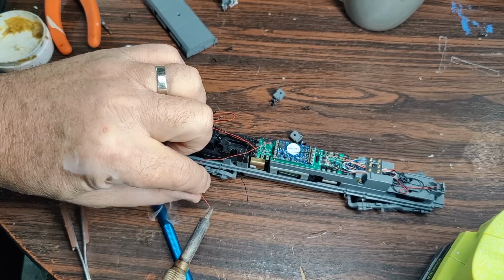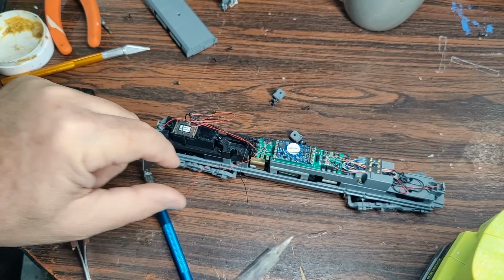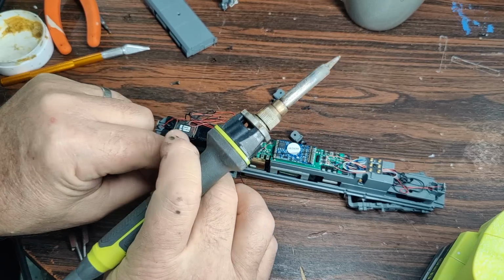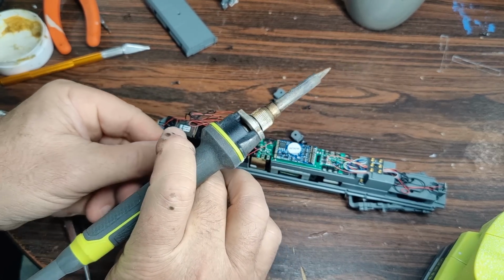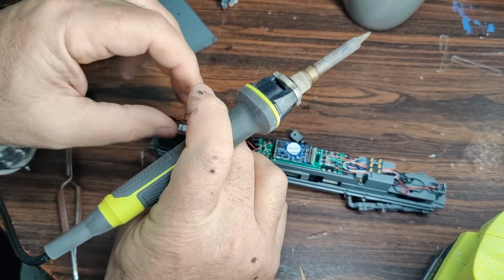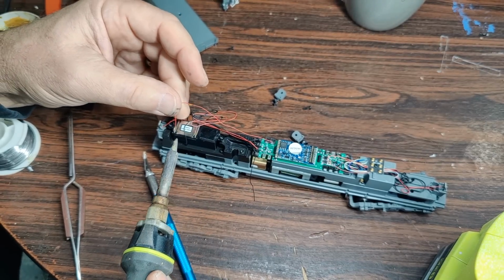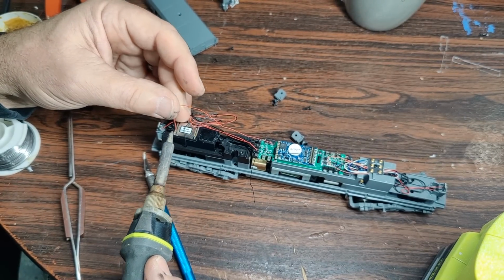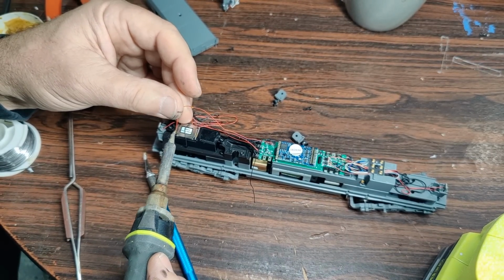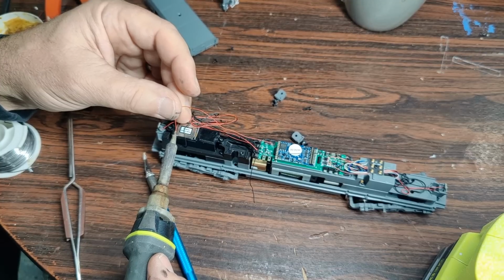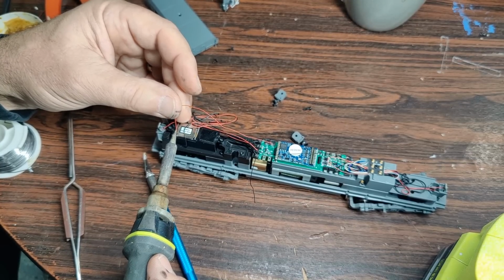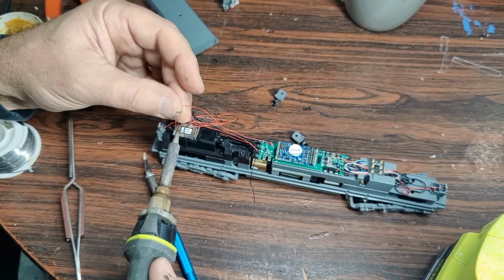I want to make it so that when I actually solder them together, I can just touch it very briefly, and then the solder will kind of fuse together. So I touch it there together, and then just touch it with the iron, get them both melted. Hopefully I hold things together.